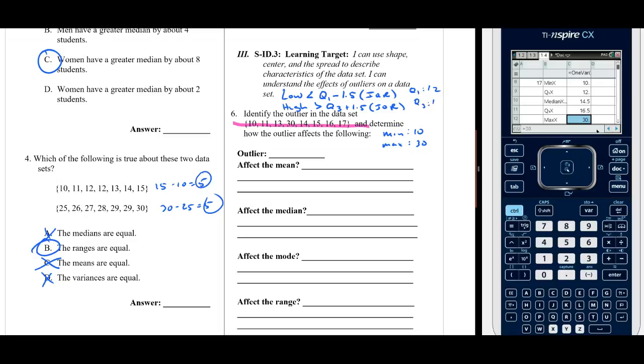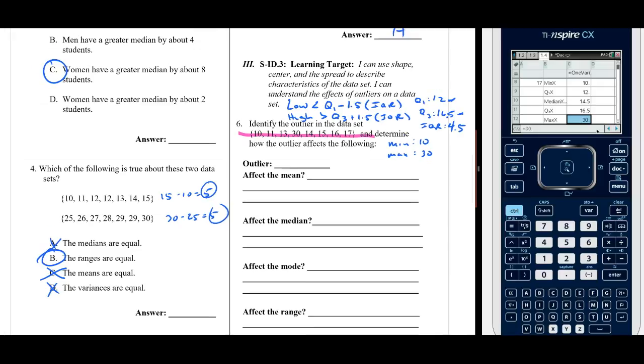Q3 is 16.5, and the IQR, that's the interquartile range, is just the difference between Q1 and Q3, so that's going to be 4.5.